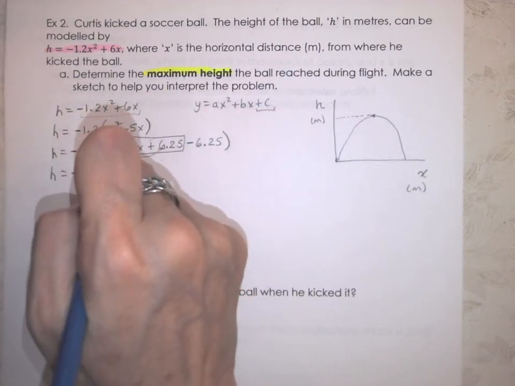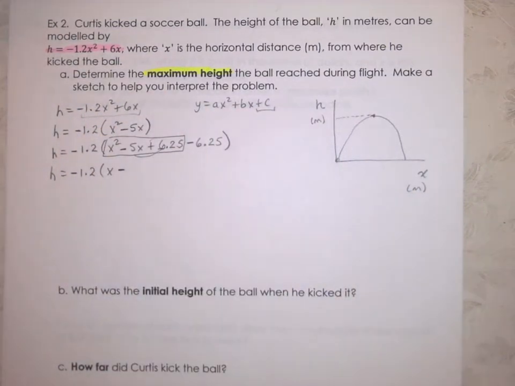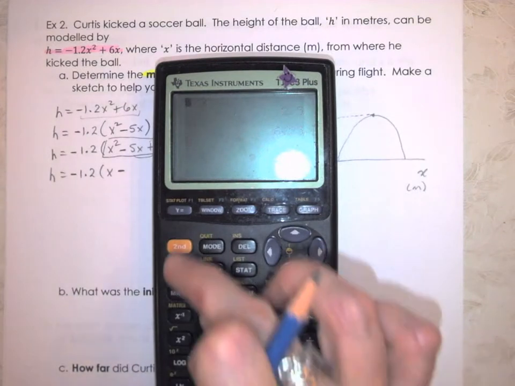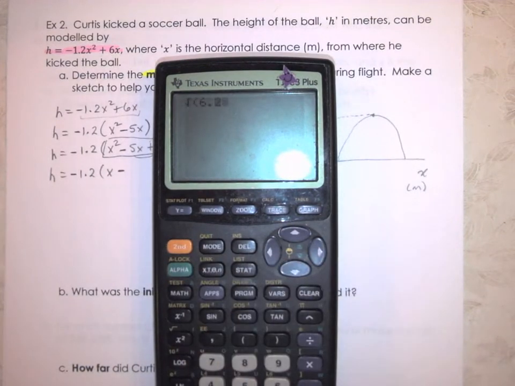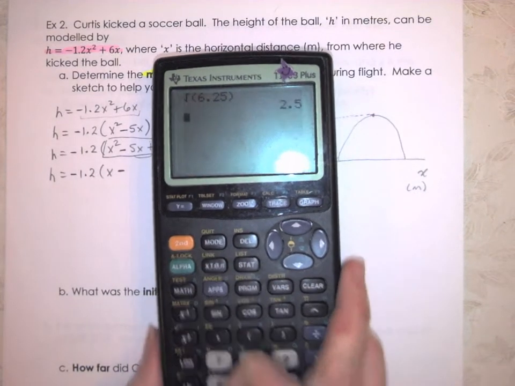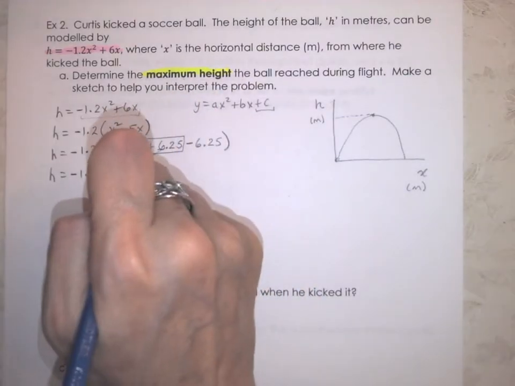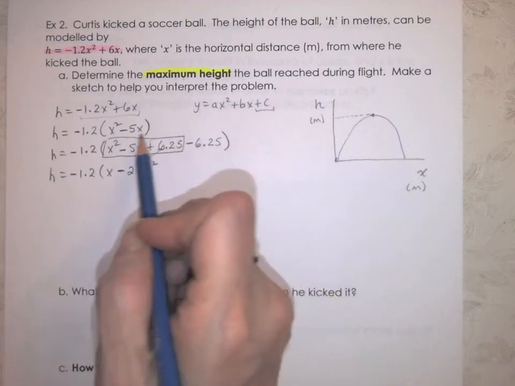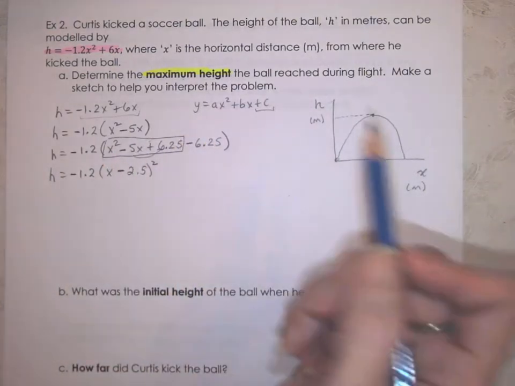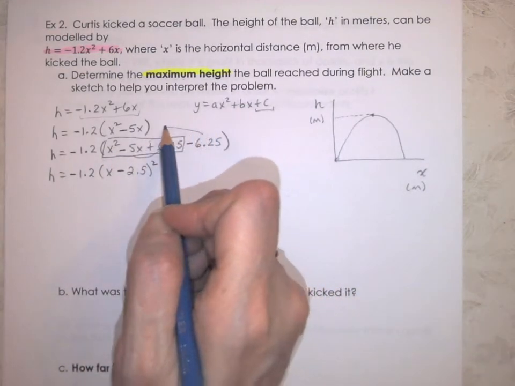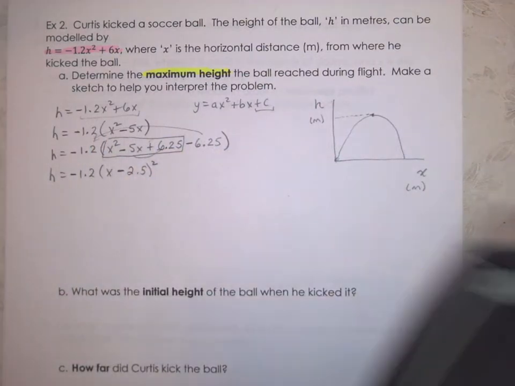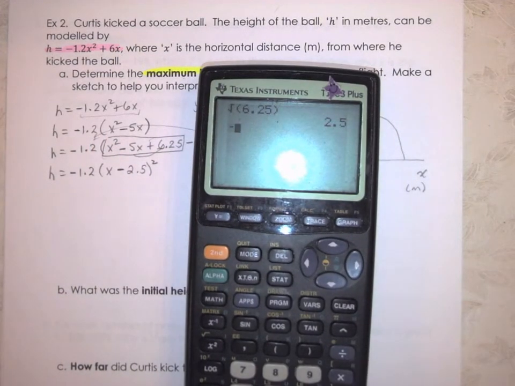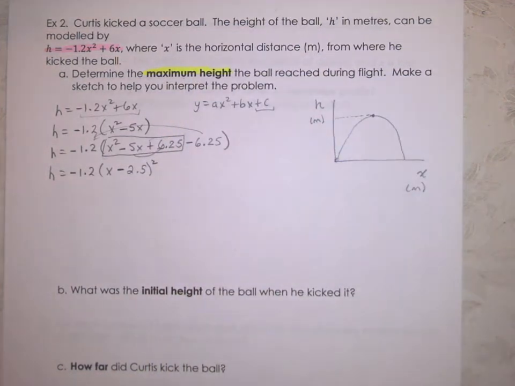And that's going to give us x minus, if I don't know what the square root of 6.25 is, I can do it on my calculator. 2.5. Don't forget the squared. And then that takes care of the first 3 terms. To get the negative 6.25 out of the brackets, it needs to be expanded out by multiplying it by negative 1.2. So negative 6.25 times negative 1.2 is positive 7.5.